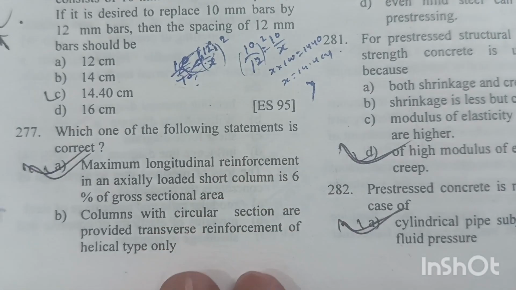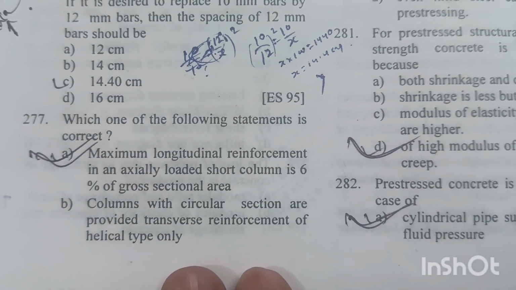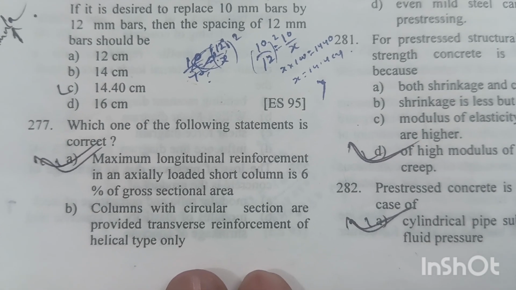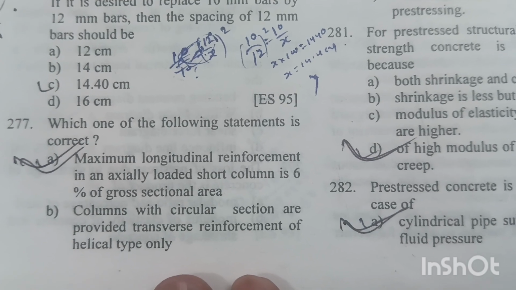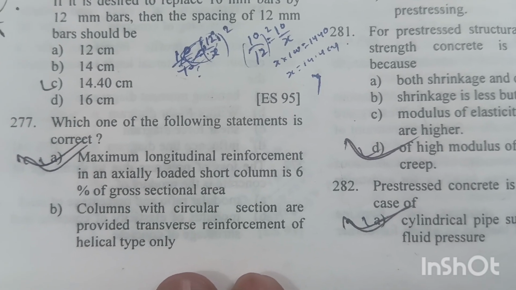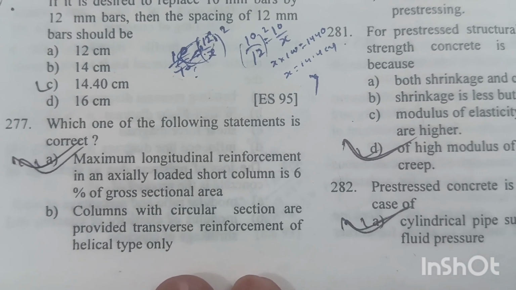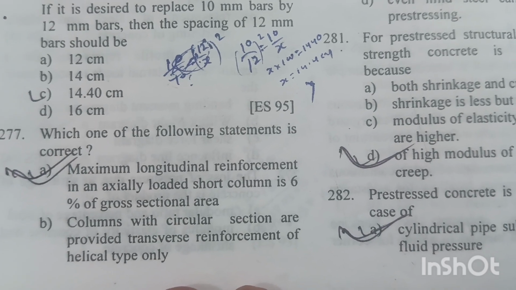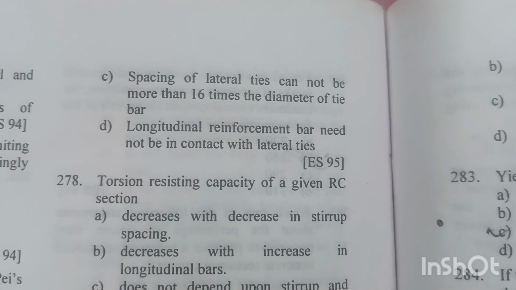Question number 277. Which of the following statements is correct? Statement A. Maximum longitudinal reinforcement in an axially loaded short column is 6% of the gross cross-sectional area. Correct. Minimum percent is 0.8% and maximum percentage is 6%. Statement B. Columns with circular section are provided transverse reinforcement of helical type only. Not only helical type transverse reinforcement is provided, also the circular lateral ties are provided.